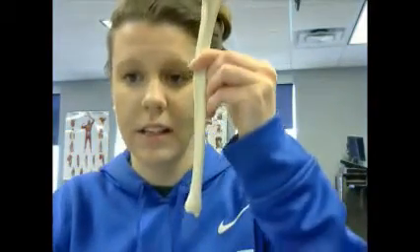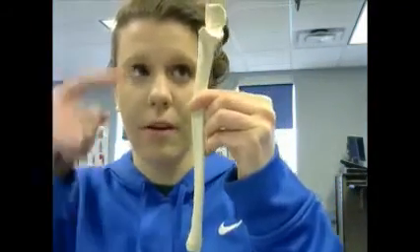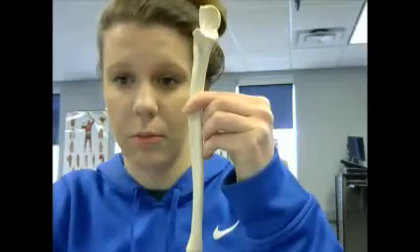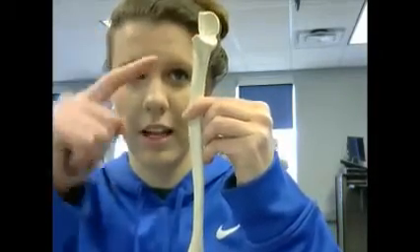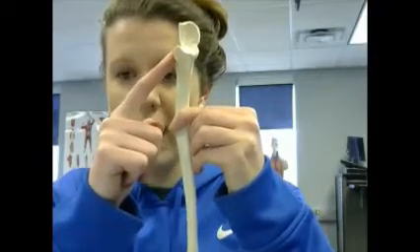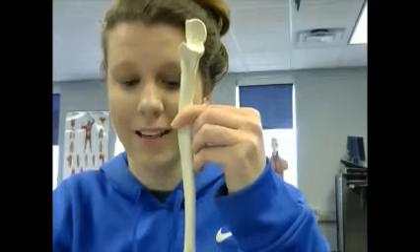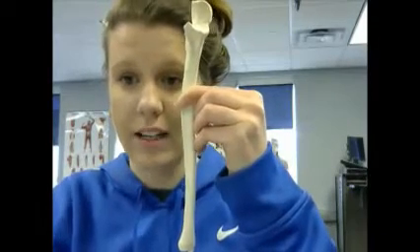Now, to determine if this is a right or a left ulna, remember that the olecranon process fits into the olecranon fossa of the humerus, so we know that this faces posteriorly. You then look at which way the radial head will fit, because remember that your ulna is on the medial side. So we know that this is a right ulna.